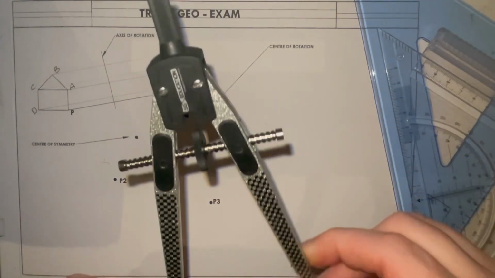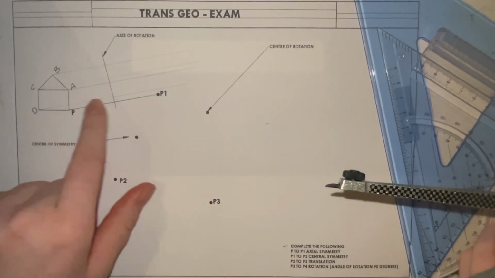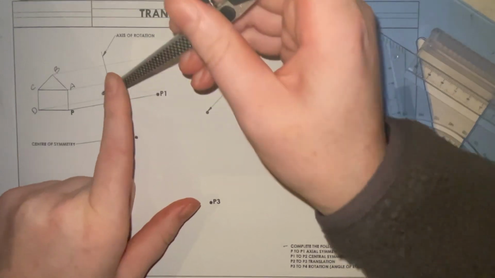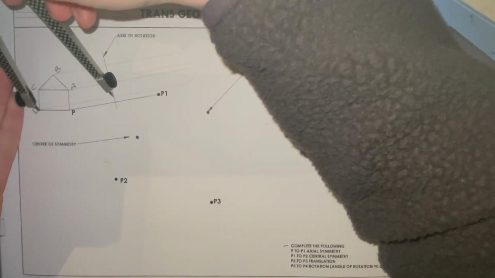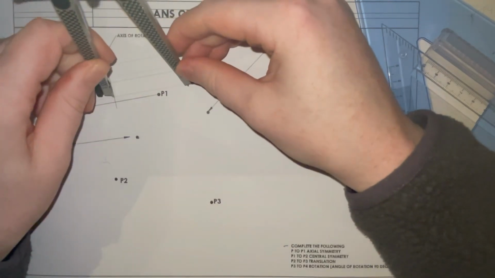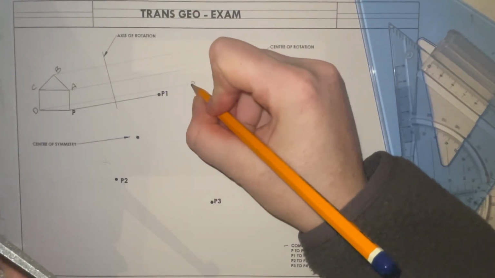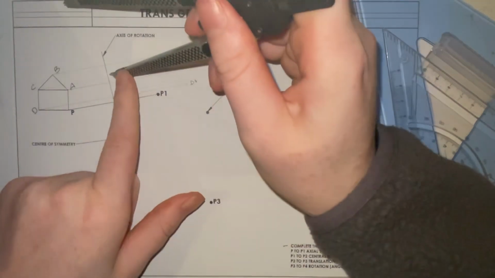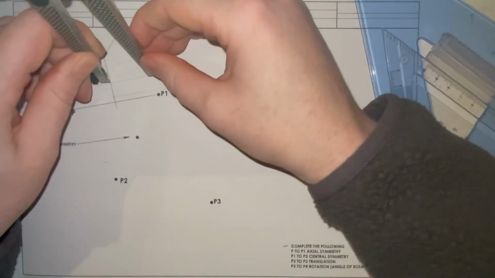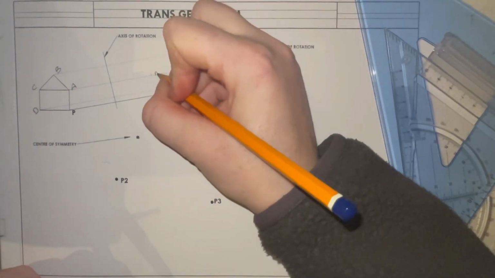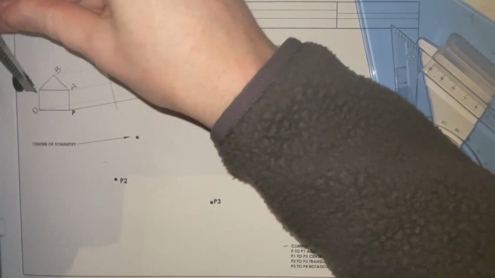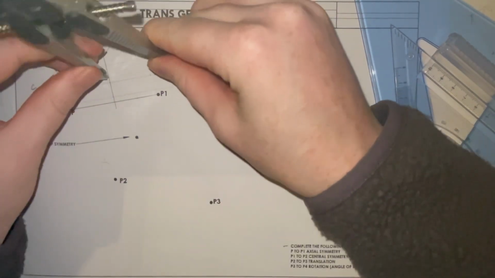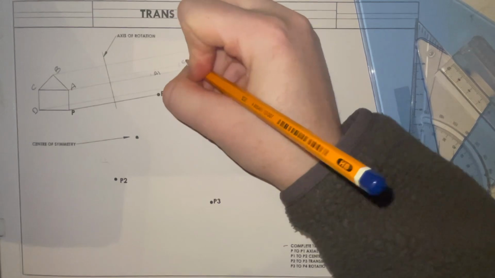Get your compass then, point of compass on your axis where your line's projected out, cut it. So for point D, point of compass, extend out to D, swing over your point to give you D1. Then repeat again. So for point A, swing it over and give you A1. Point C, swing it over, give you C1.